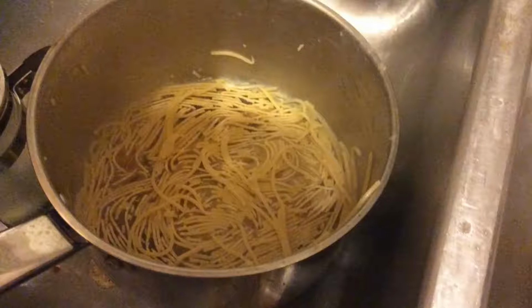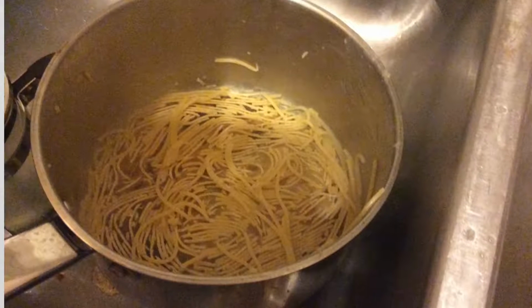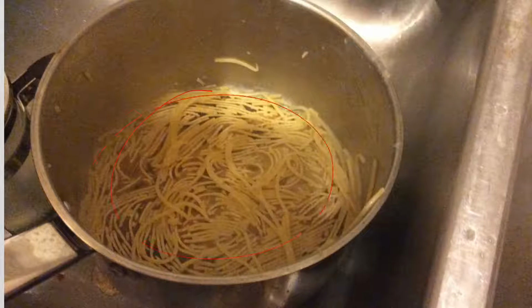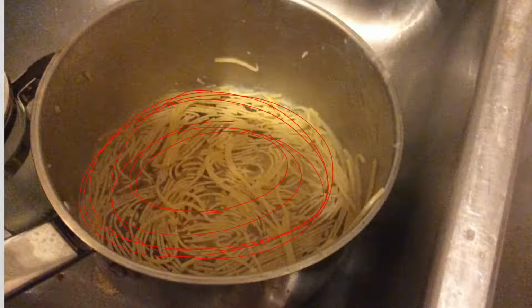Alright, well, it took too long in that last video, and I burnt the bottom of the noodles, so those are all stuck to the pan right there. So that will not be fun to clean later. What else? Finished cooking noodles. That's not what I wanted.